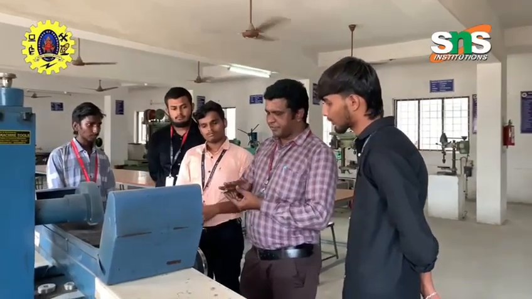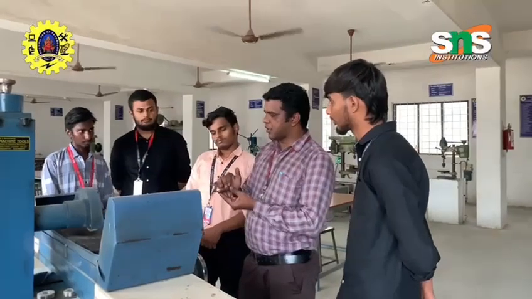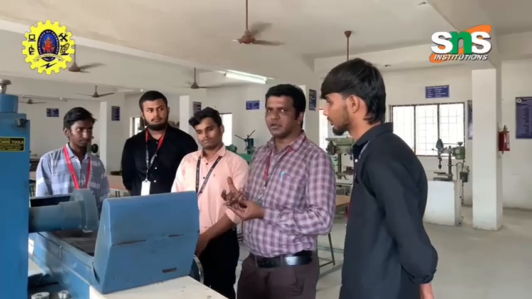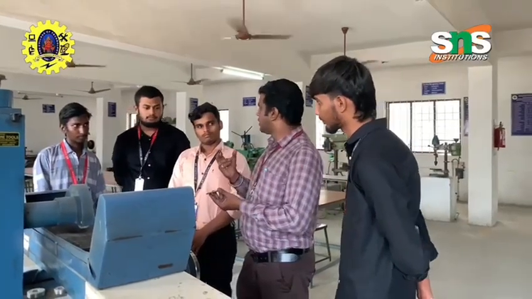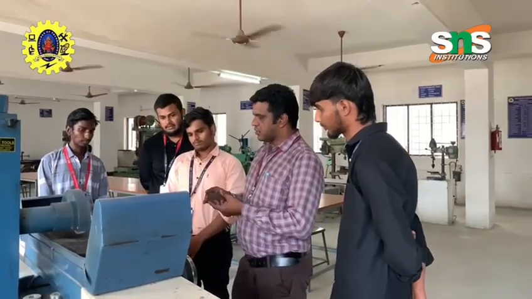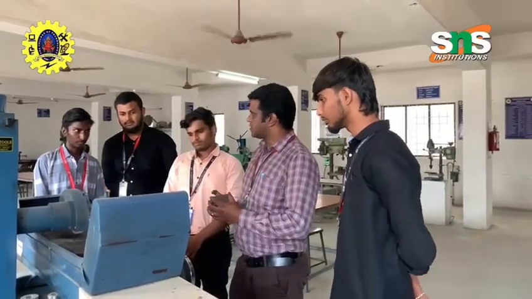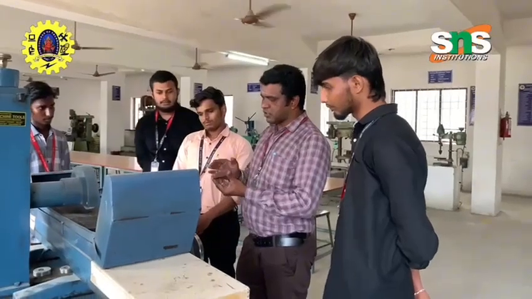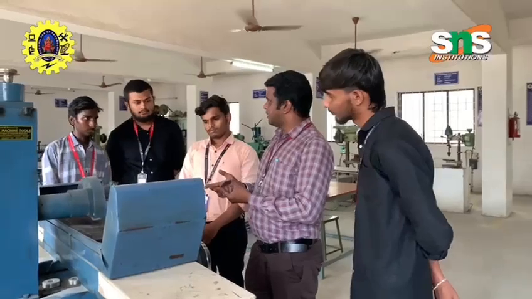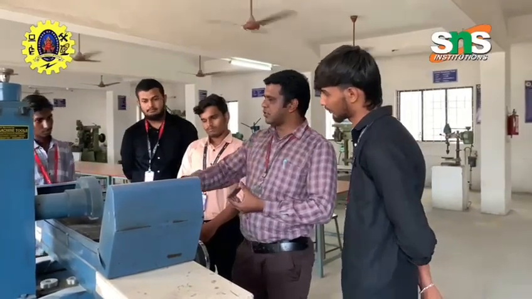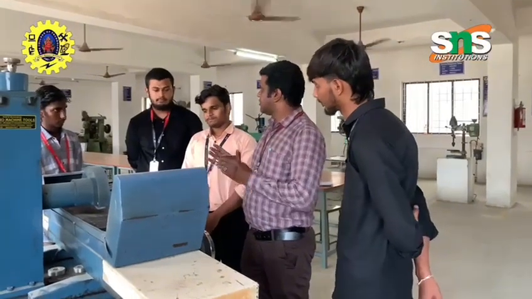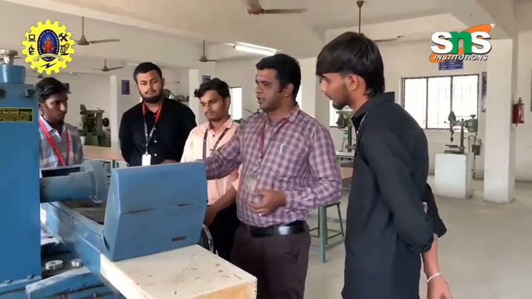The finish of the surface of this material will be very smooth, and we also get good accuracy. That's why we use this particular machine, the grinding machine. You can remove material from any type of raw material. You place it over here and remove the surface of the material. That is the basic concept of this machine.